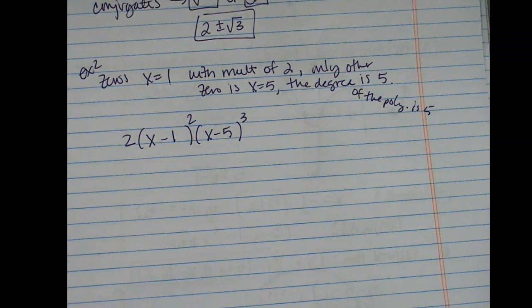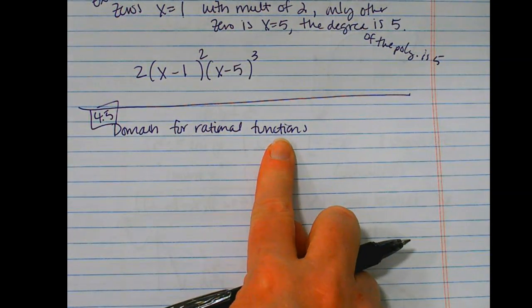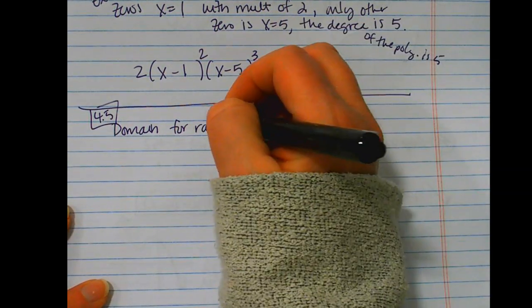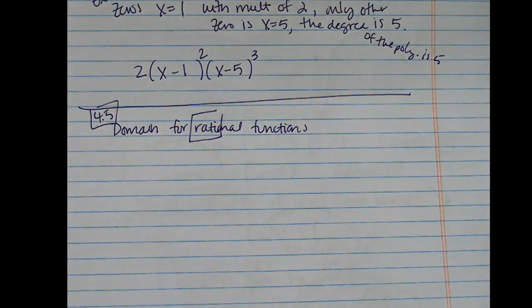Then let's look further and see where we are. But real quick, I want to talk about the domain of rational functions, and we'll do 4.5 tomorrow with some theory on number sense. But rational functions, do you remember rational comes from ratio, comparing a number to another number like a fraction.